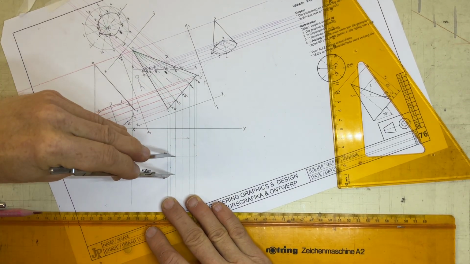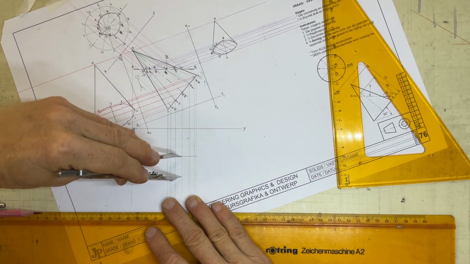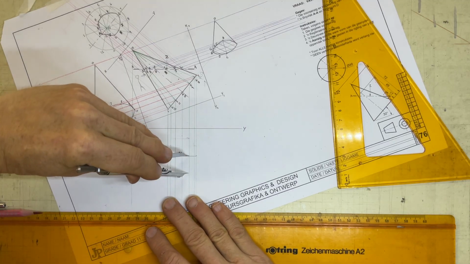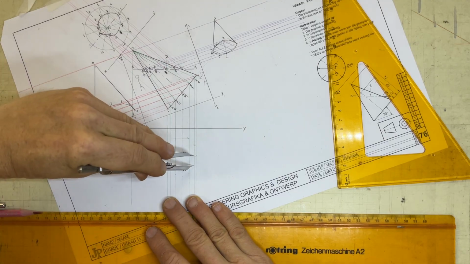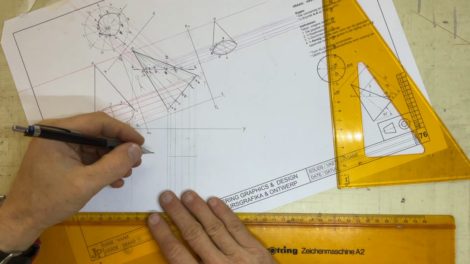Swing that around over here. Swing that around over there. And then don't forget to label. I know that it might take a little extra time.